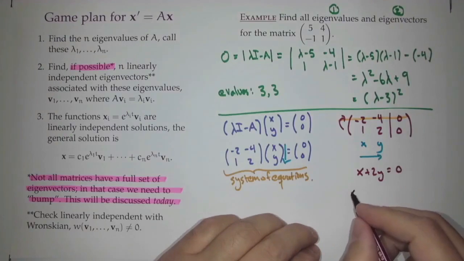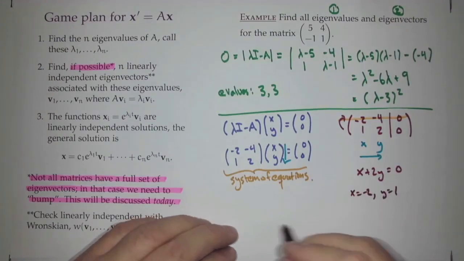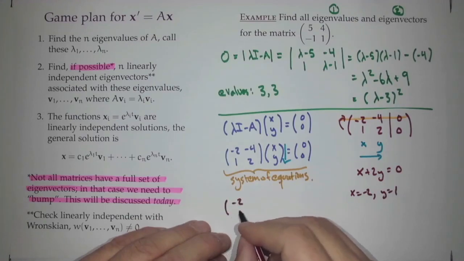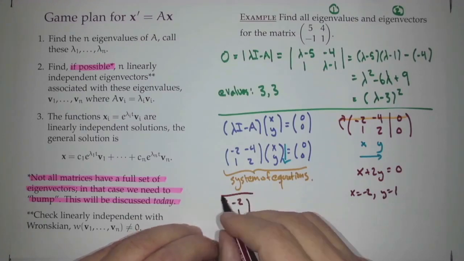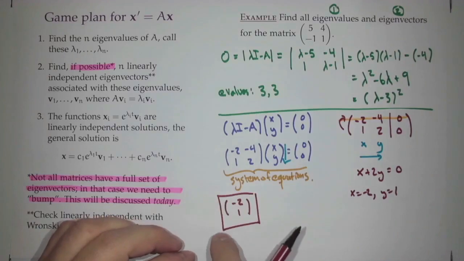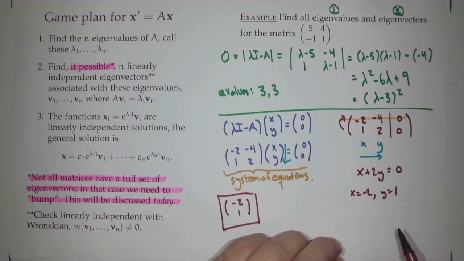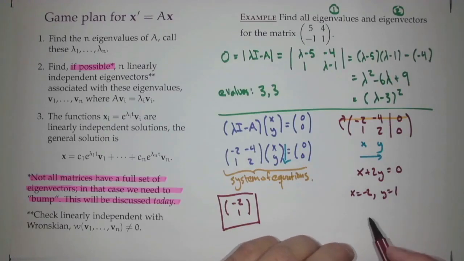So if we choose x equals negative 2 and y equals 1, then we have our nice vector negative 2, 1. Now, you might say, well, that's an eigenvector, Steve. Are you sure that there's not more? You've already circled it as though this was the right answer. To which I respond, that's a square. That's not a circle. But good question. Okay. So how do we know there's not more?